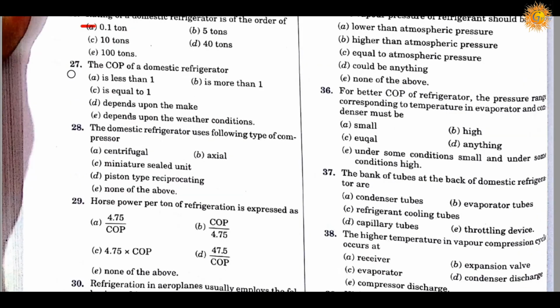Question number 27. The COP of a domestic refrigerator, option A, is less than 1, option B, is more than 1, option C, is equal to 1, option D, depends upon the make, option E, depends upon the weather conditions. So the correct answer for 27 is B. COP of a domestic refrigerator is more than 1.